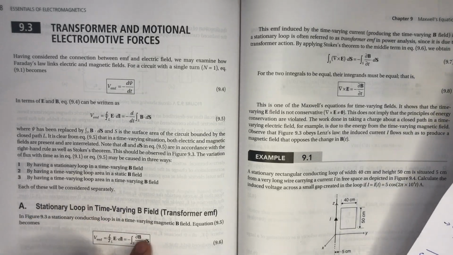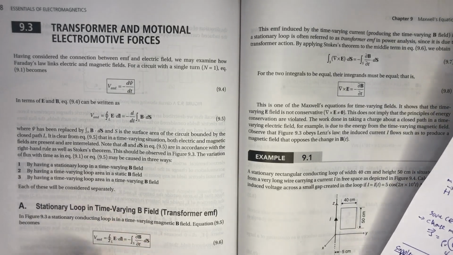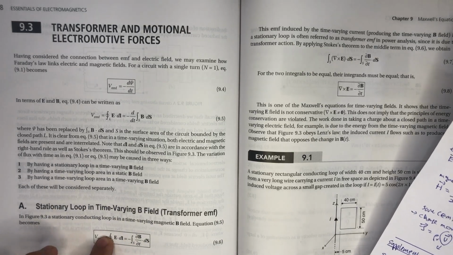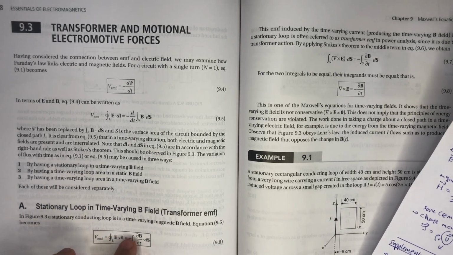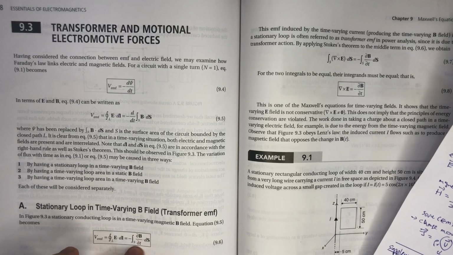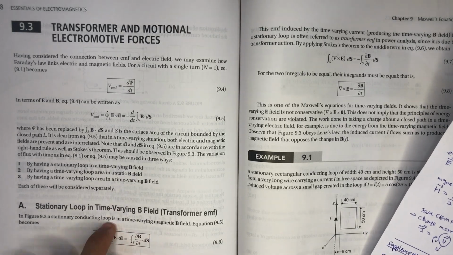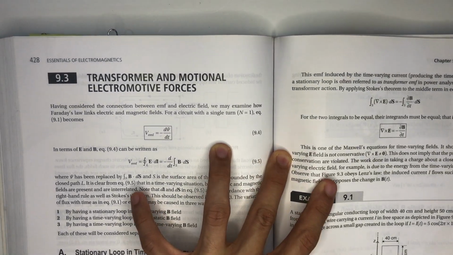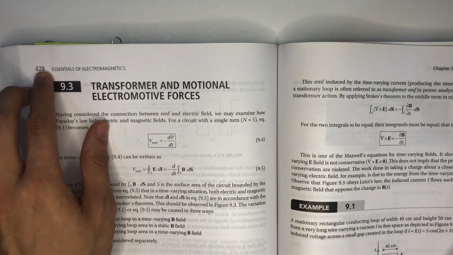So we learned this equation: V_emf equals the closed integral of E dot dl equals negative dB over dt, because it's time varying. In Sadiku, this is page 428.